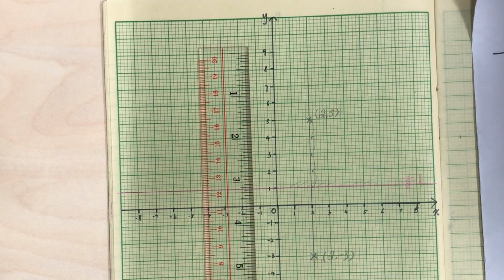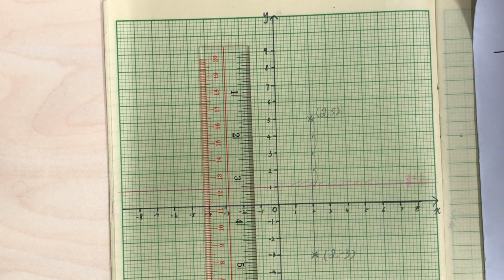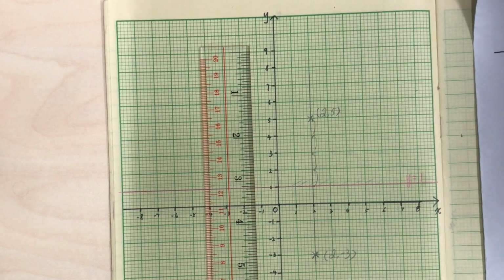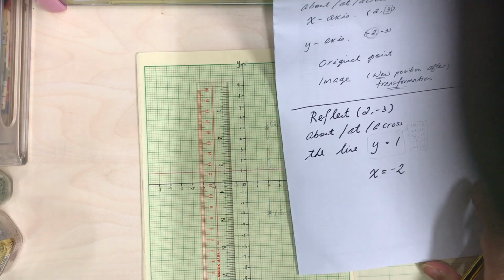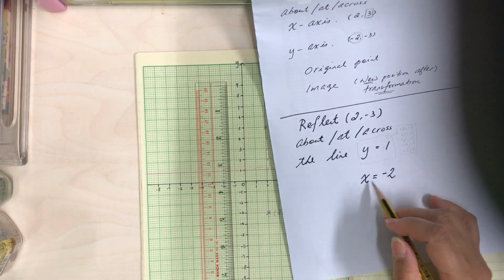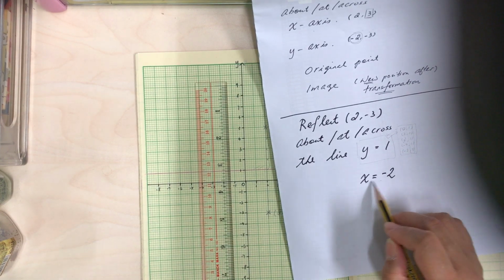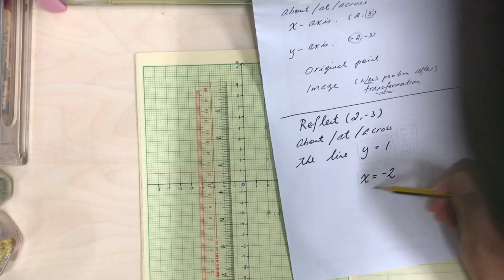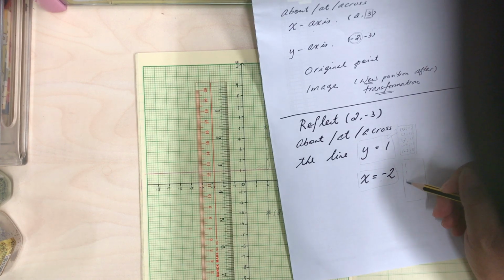Similarly, we will use the same principle to look at the other problem. This time, if I want to reflect the point about the line x equals -2, on this line the points have the same x coordinate, which is -2.